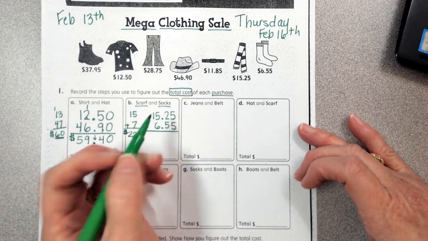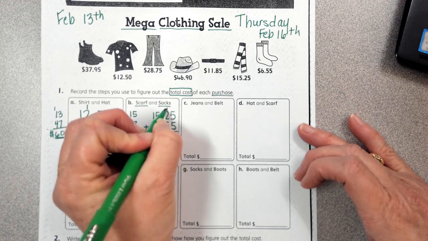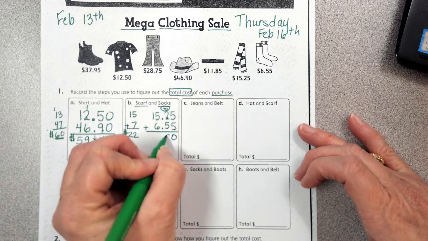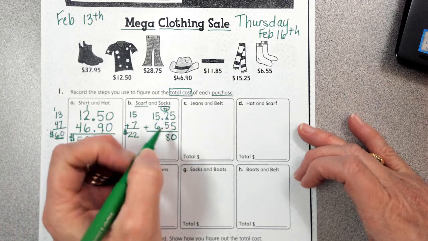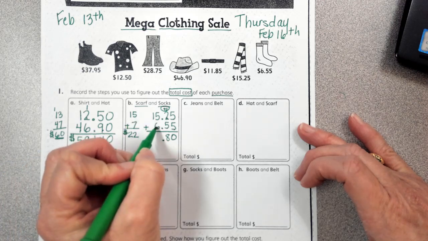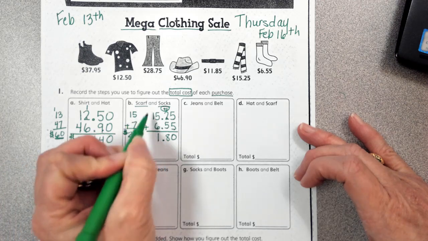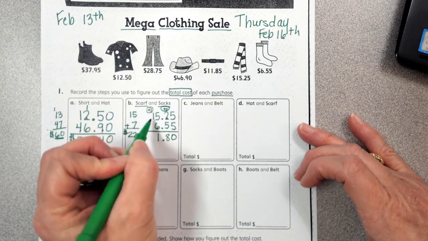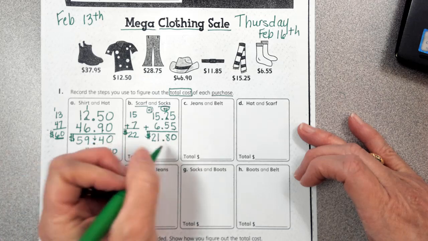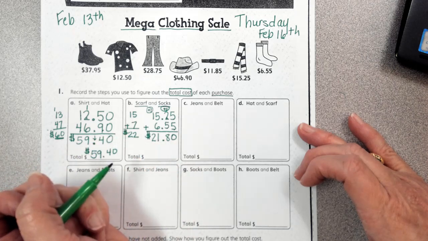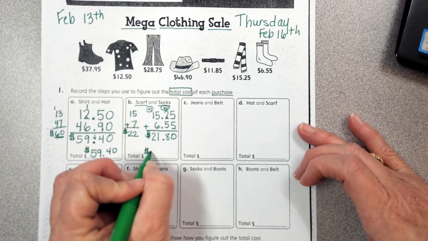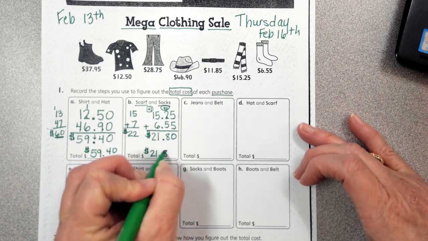So 5 plus 5 is 10. Carry your 1. 5 plus 2 is 7, plus 1 more makes 8. And again, that decimal point is going to drift down into place. We have 5 plus 6, which is 11. Carry your 1. And then 1 plus 1 is 2. So $21.80, that's really close to my estimate of $22. So let me put that on the line, making sure that I write very neatly here.